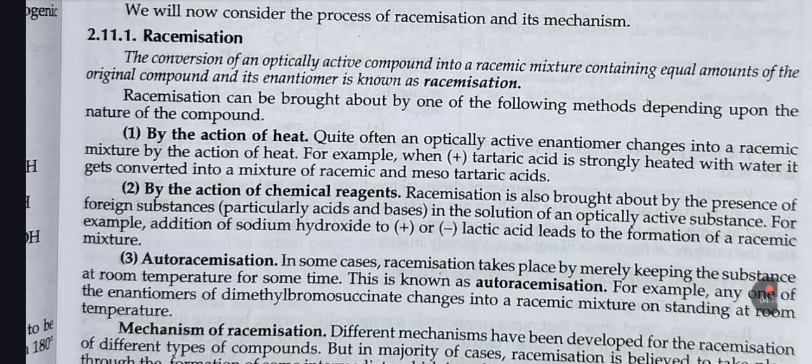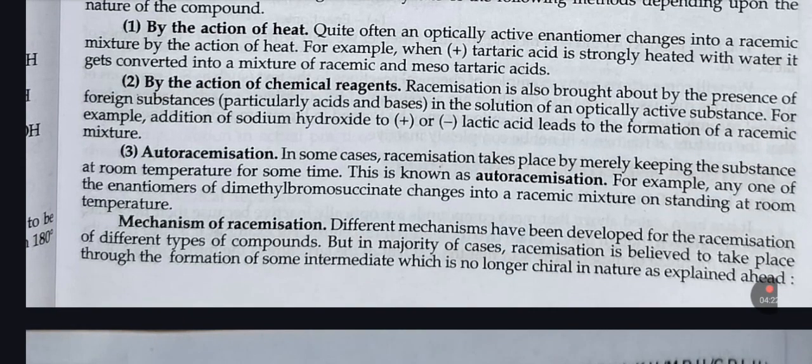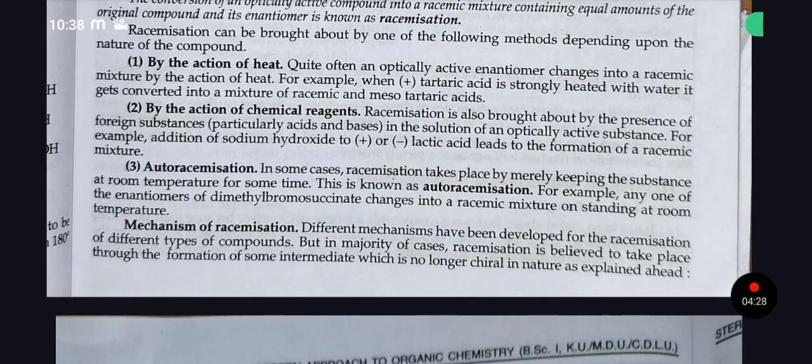By the action of heat. Quite often an optically active enantiomer changes into a racemic mixture by the action of heat. For example, when positive tartaric acid is strongly heated with water, it gets converted into a mixture of racemic and mesotartaric acid.